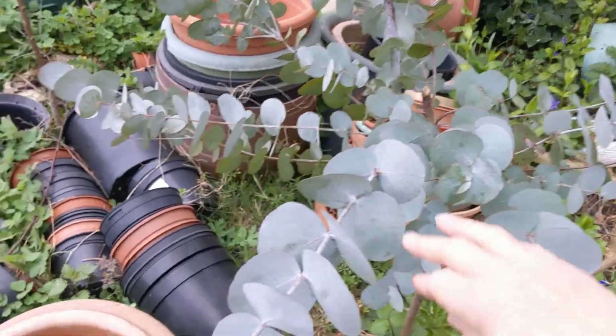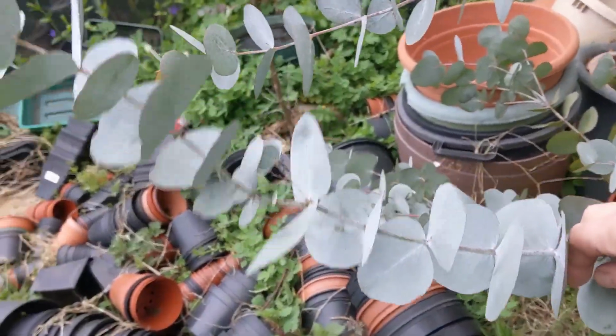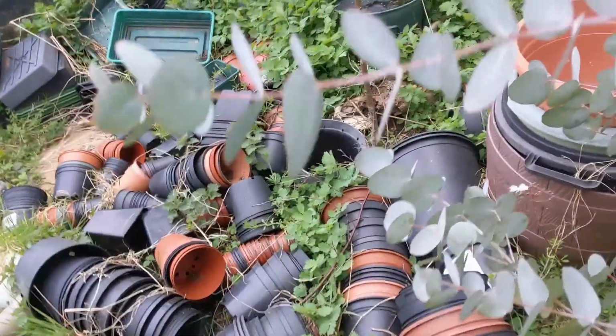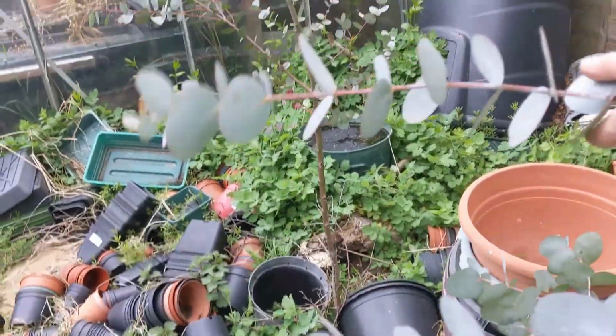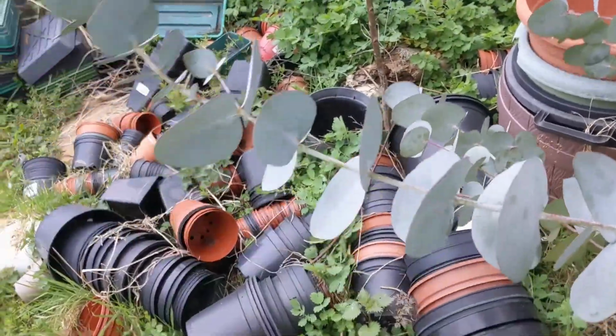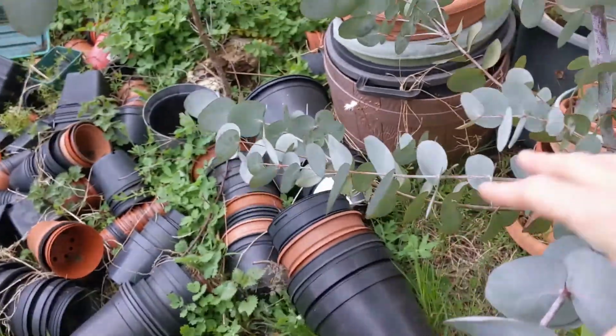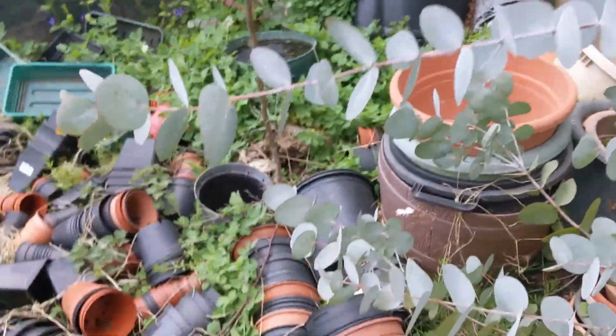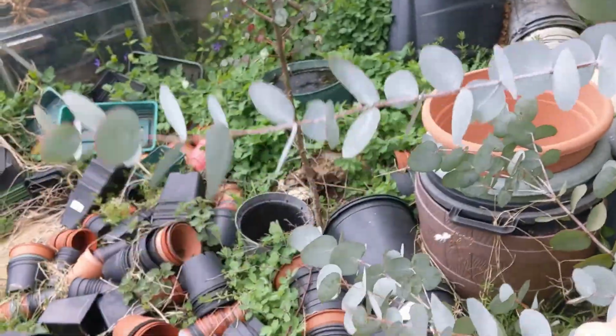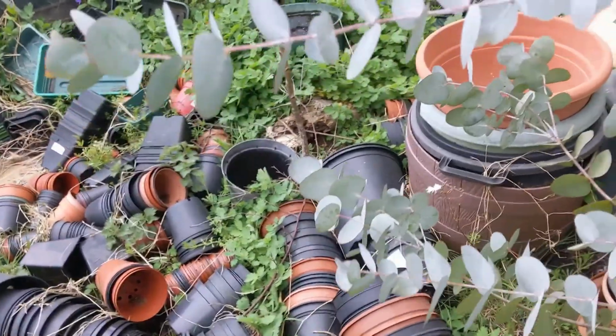And just in terms of comparing it to birch, it has these long straight stems, so it's nothing like birch at all, is it? Birch has branching stems. So on eucalyptus, on these ones, you get these long tall stems.